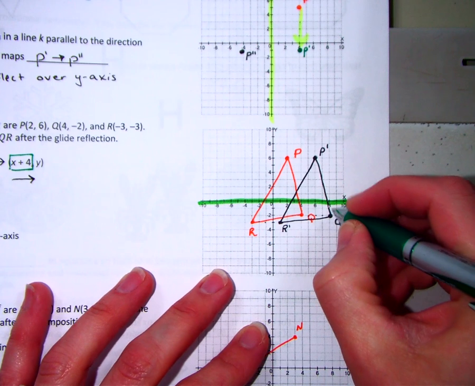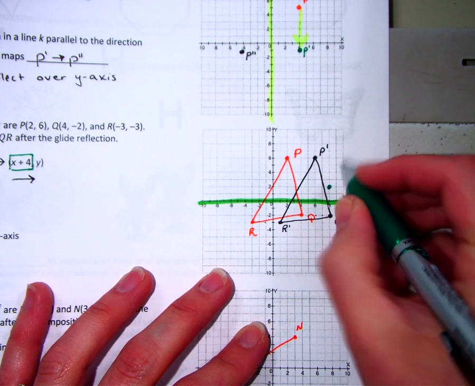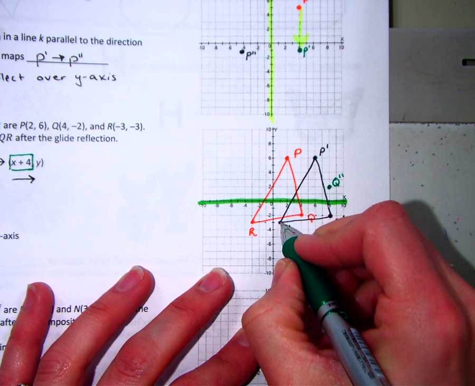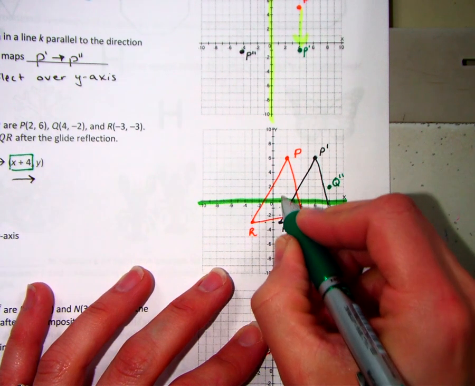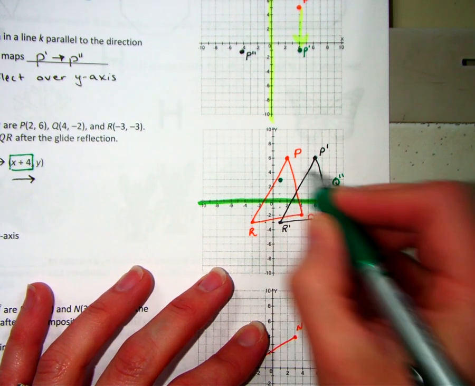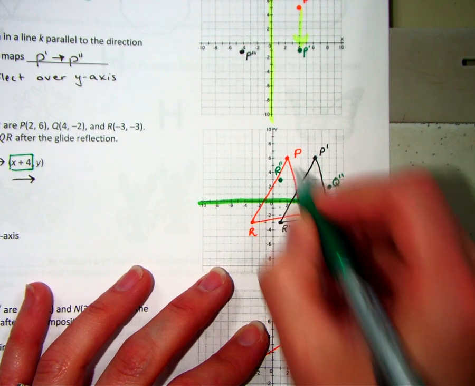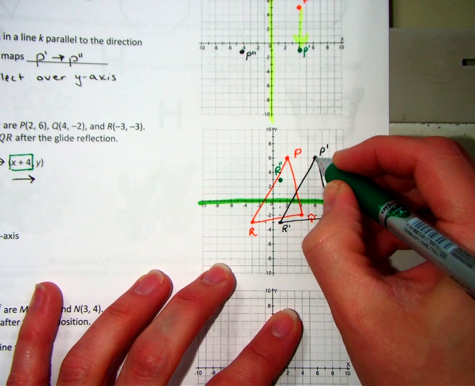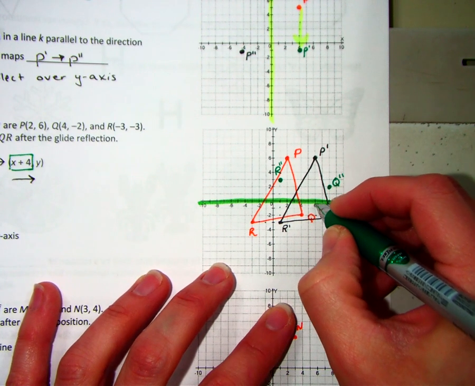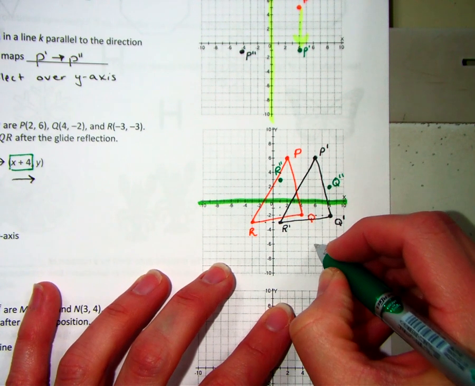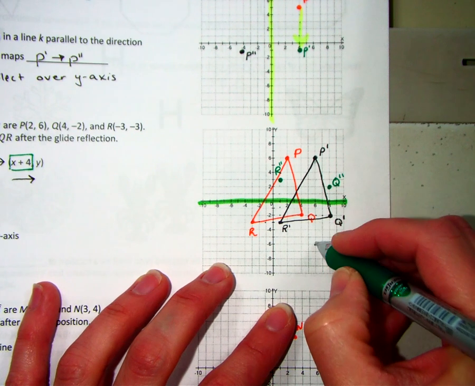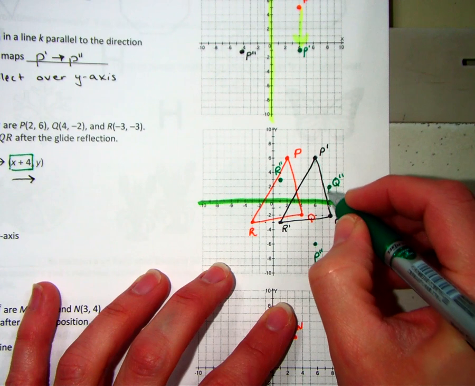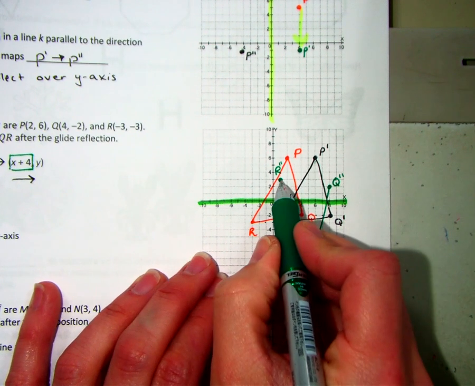Okay, so when I graph this over the axis, we can go 1, 2, 1, 2. There is my new Q double prime. Now from R, 1, 2, 3, 1, 2, 3. This is R double prime. And then P. So looks like 6. So we'll go to -6. Did I say on the same line here? Yep, there we go. P double prime. And then connect those.